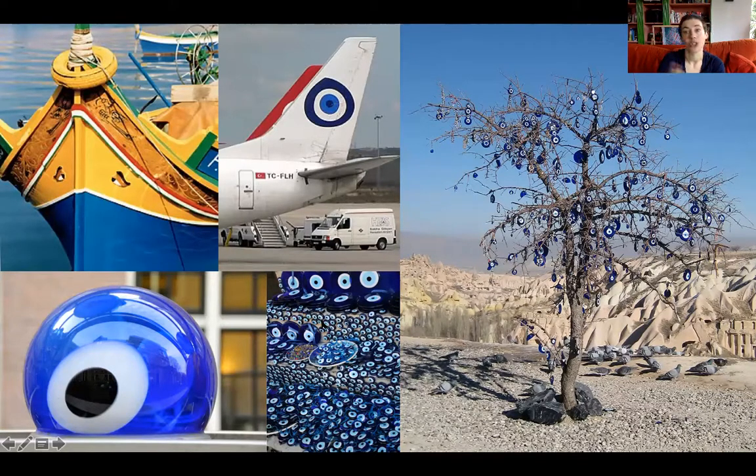These are charms which, if you've ever been on holiday to Greece or to Turkey, you will have seen everywhere. So they are to protect from the evil eye. If somebody looks at you in an envious way, or a way that wishes you harm, if you have one of these, you are protected from it. And in Malta and also in Greece, eyes used to be put on boats so that they would always be looking out, so that you were protected.